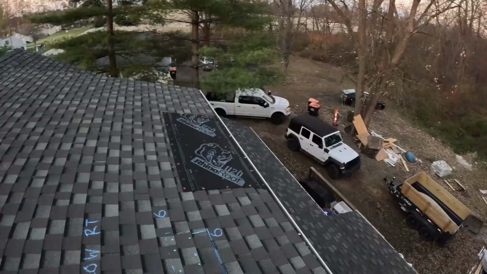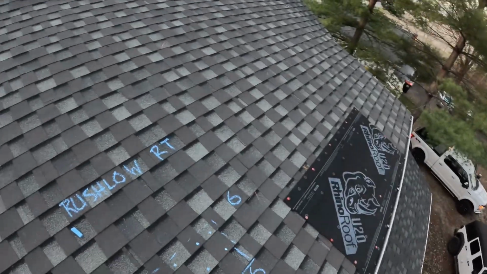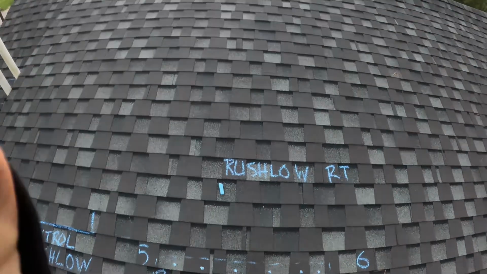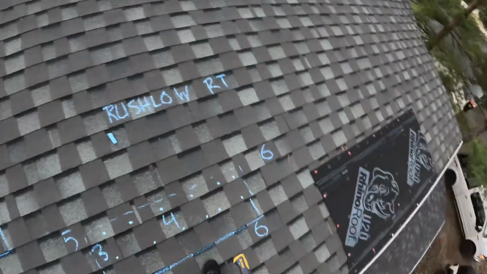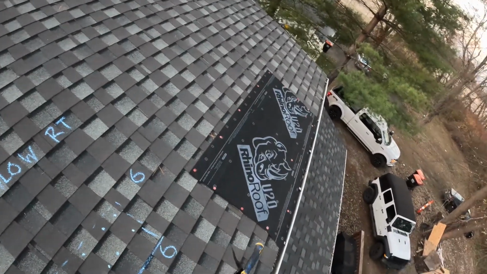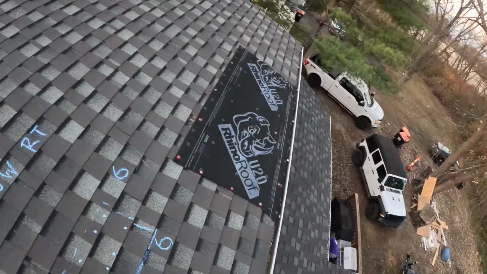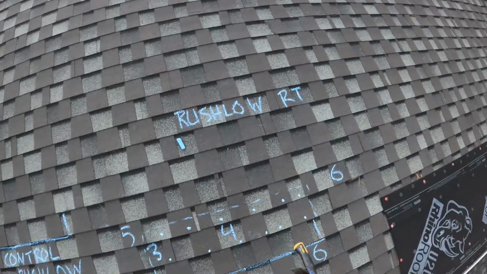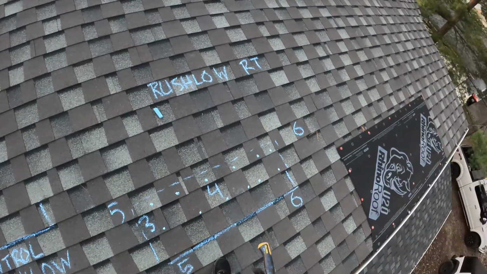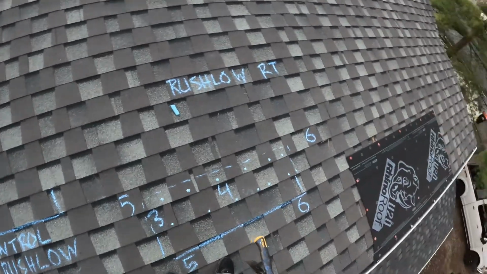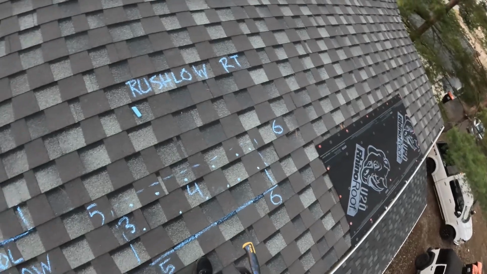Hi, my name is Nick Koval. I'm at the Rushlow residence. Today we're conducting a repair assessment of the roofing system directly next to one of the damaged areas on the home with this tarp. What we're going to do today is a repair assessment to see if the roof is repairable enough to see if we can complete the scope.